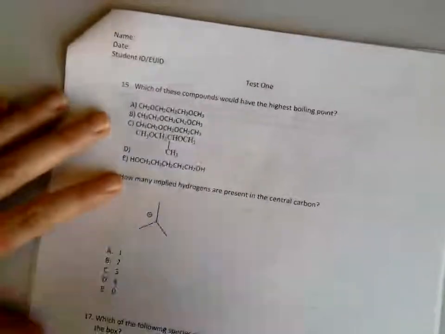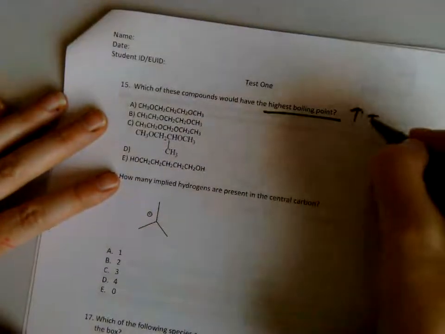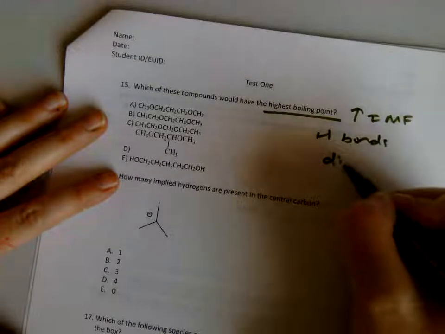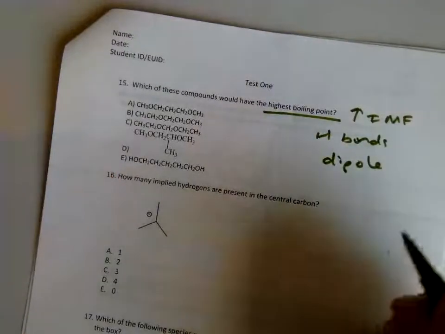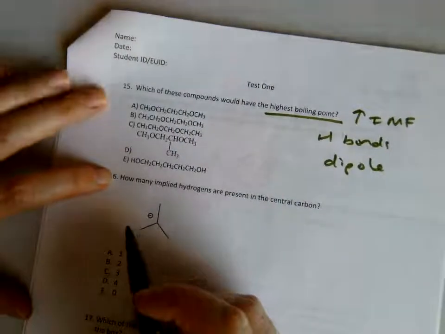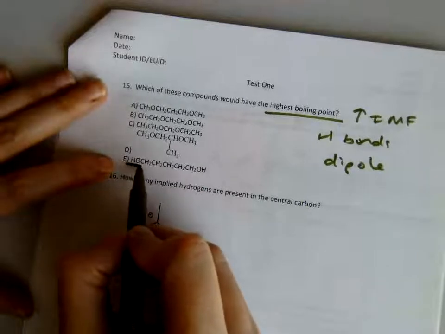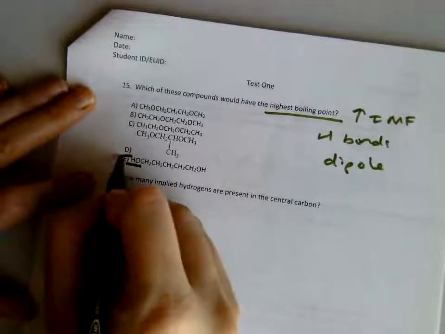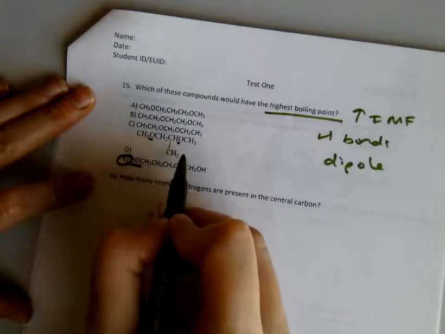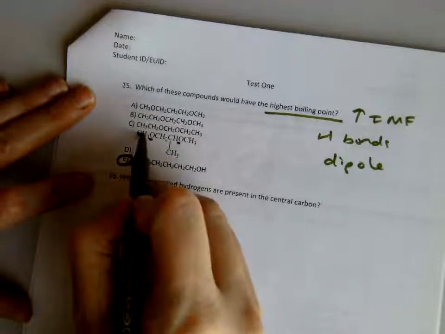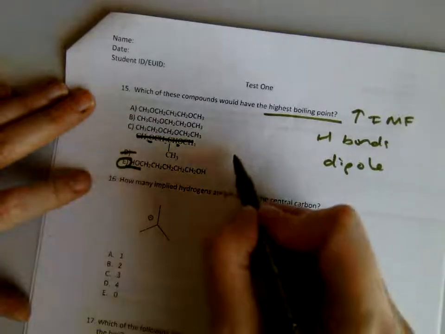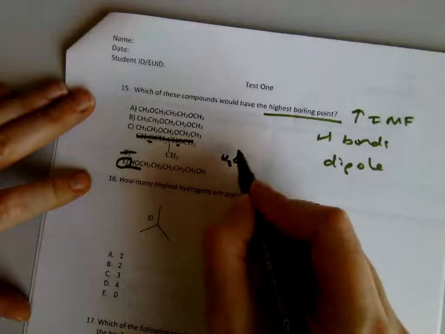Which of these compounds would have the highest boiling point? So that's the highest intermolecular forces. So I'm looking for hydrogen bonds. If I don't see hydrogen bonds, it'll be dipole-dipole. And then dispersion, the highest surface area would be what I'm looking for. But I see an oxygen bonded to a hydrogen right there. So I think that's a good bet. I see oxygen here, but they're not bonded to a hydrogen. So there doesn't seem to be a hydrogen available for intermolecular forces. I mean, it would be strong dipole for sure.